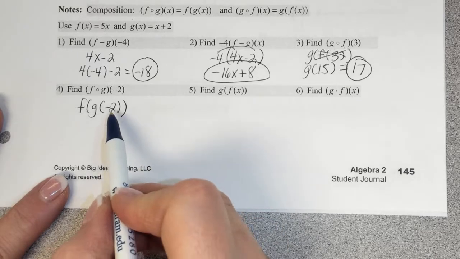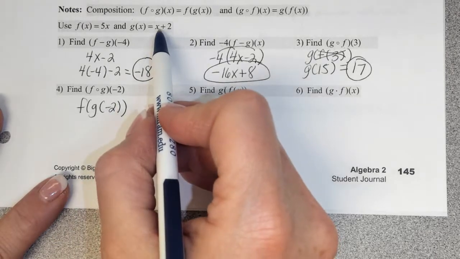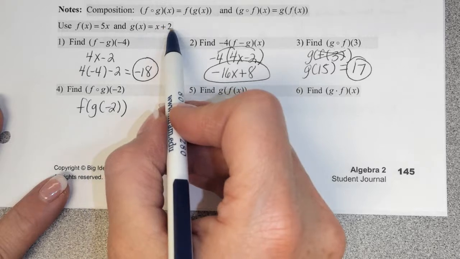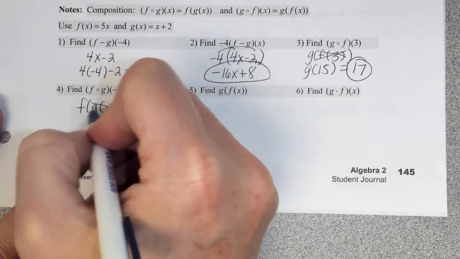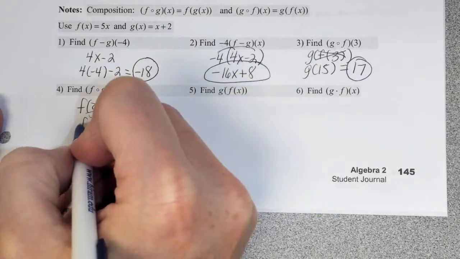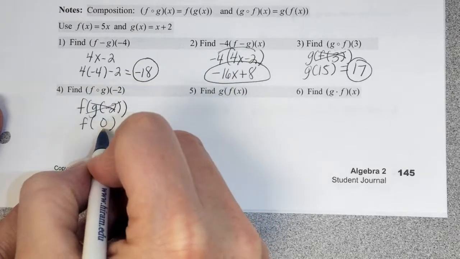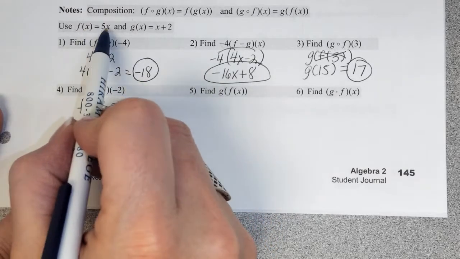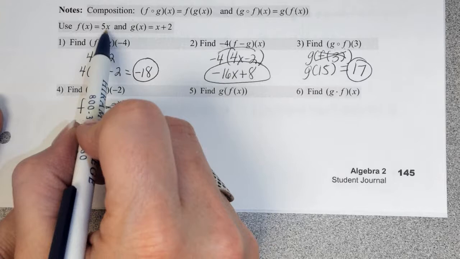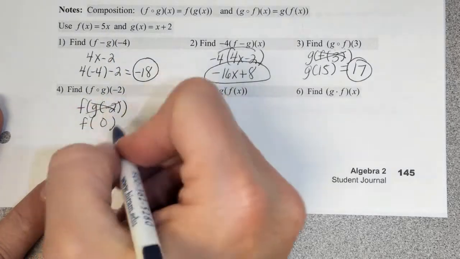Look, guys, we plug negative 2 into our g function, so negative 2 plus 2 is 0. So this answer is just 0. Now we have to do f of 0. So into our f function, wherever we have an x, we have to plug in 0. 0 times 5 is 0.